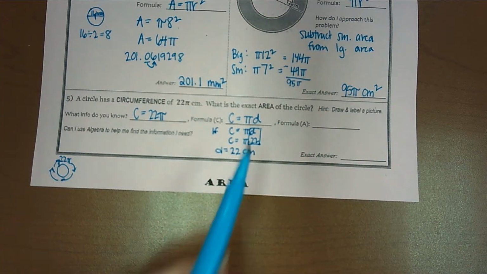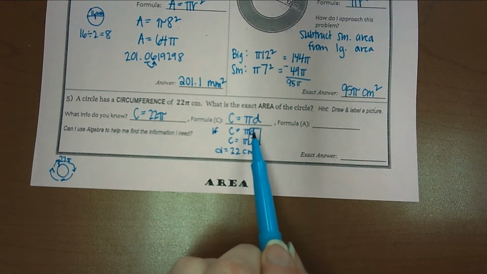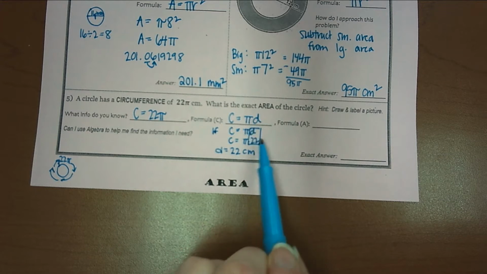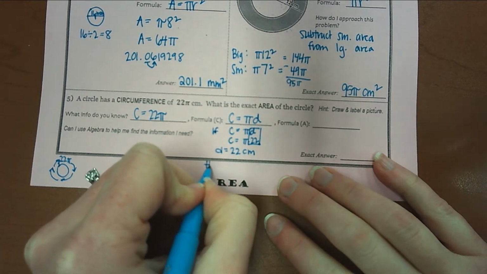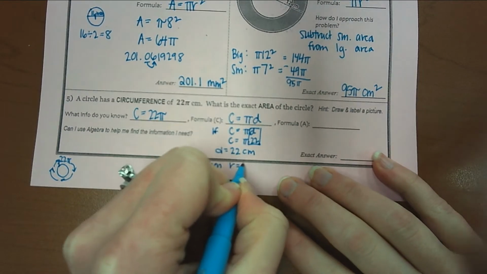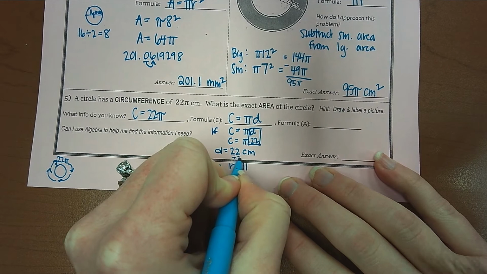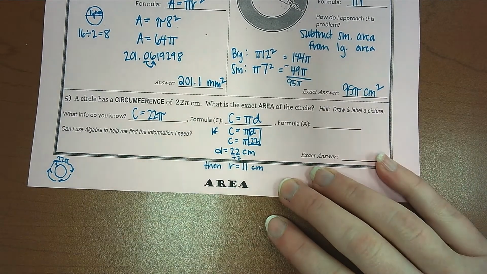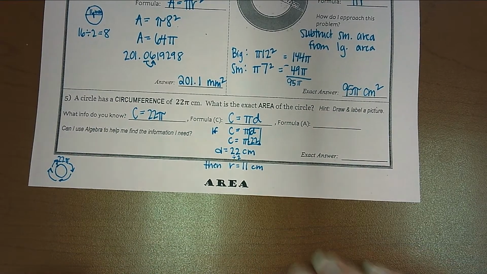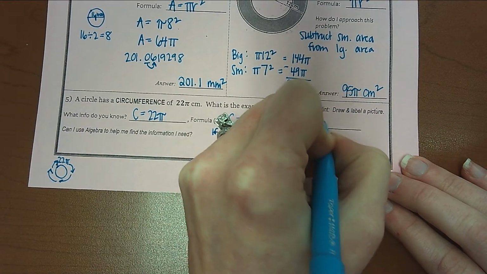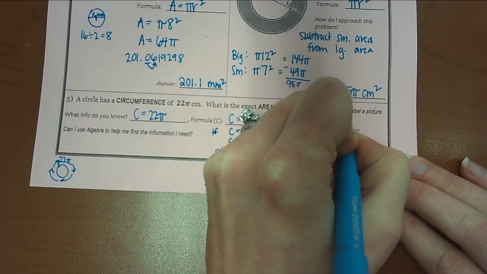Because of the formula here, the diameter is 22, which then means that our radius is half of that, so divided by 2, our radius is 11 centimeters. And we also know that the formula for the area of a circle is pi r squared.